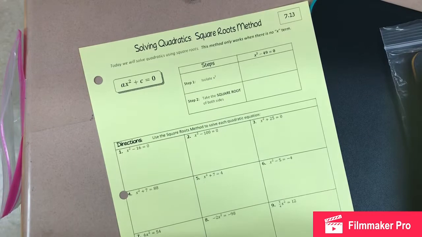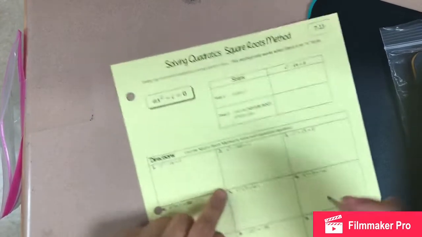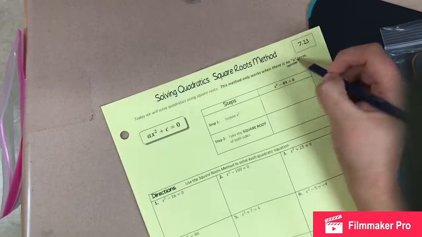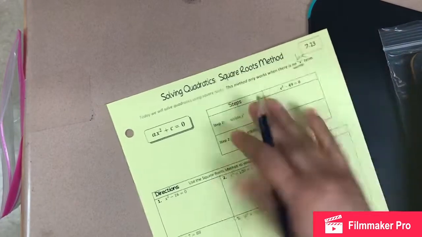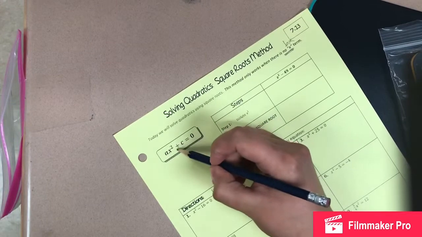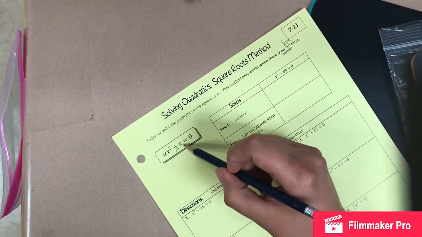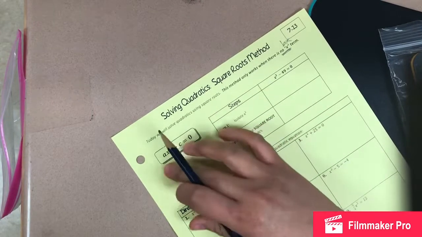Okay, another way to find the x-intercepts is a method called the square root method. Now this method only works if there is no x term, if there is no bx term. So if you see ax squared plus c, or this could be plus or minus c, not necessarily plus c, but if you see ax squared plus or minus c equal to 0, then this method will work.